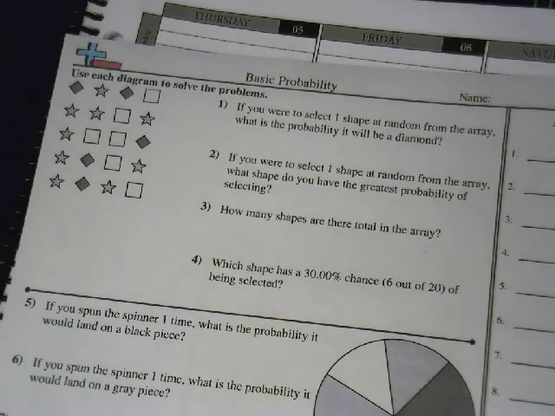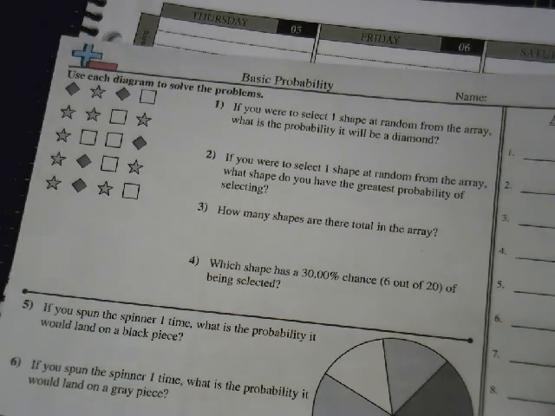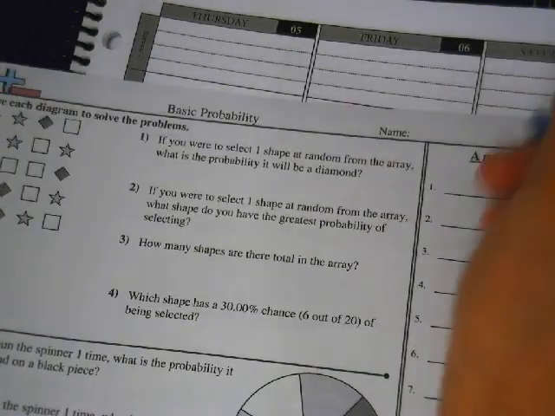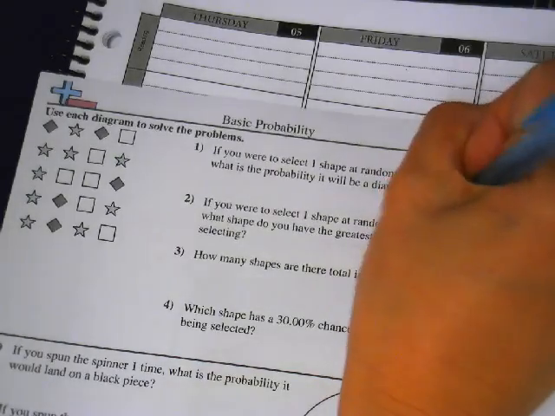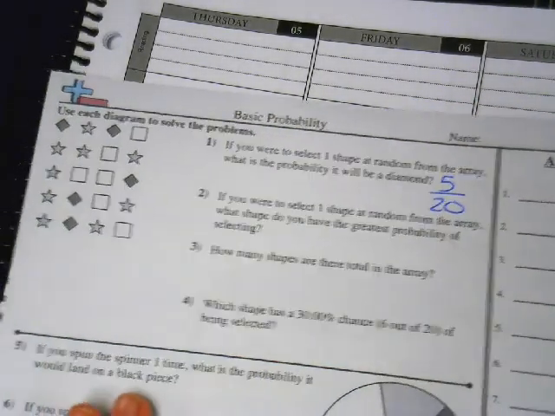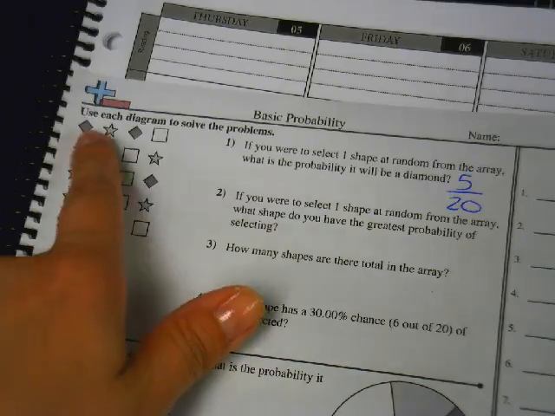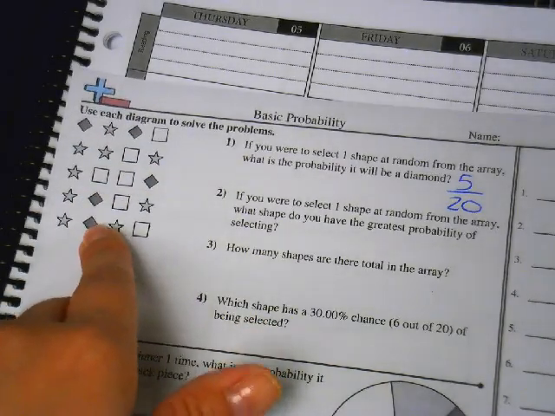Giovanni, what did you get for diamonds? 5 out of 20. Do we agree with 5 out of 20? No. Good. Diamonds are like the 1, 2, 3, 4, 5. Those are our diamonds. Okay.